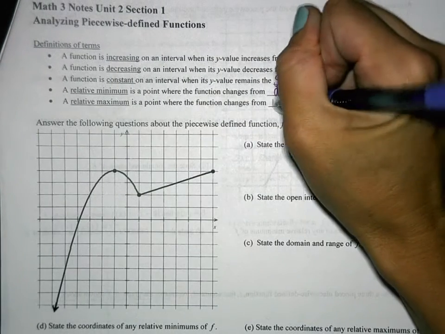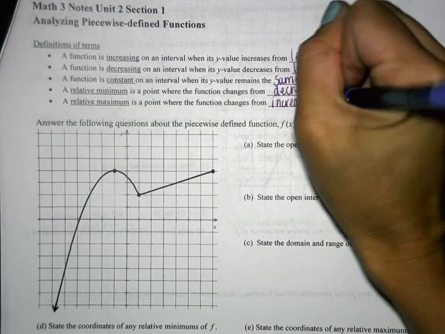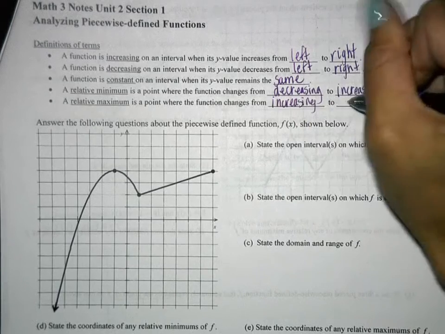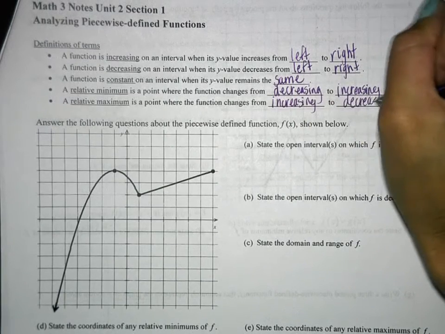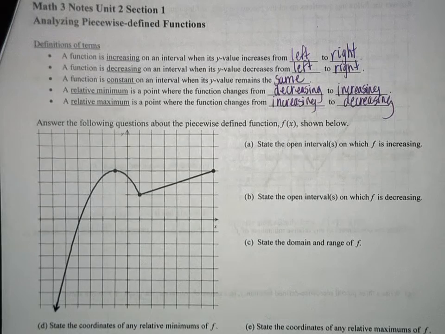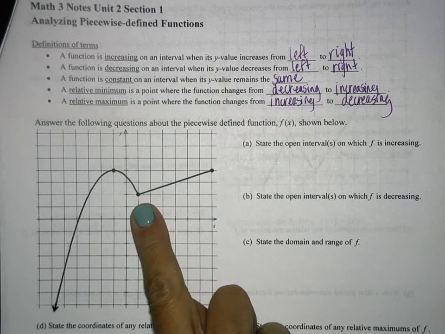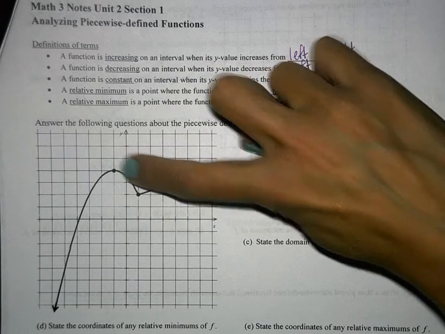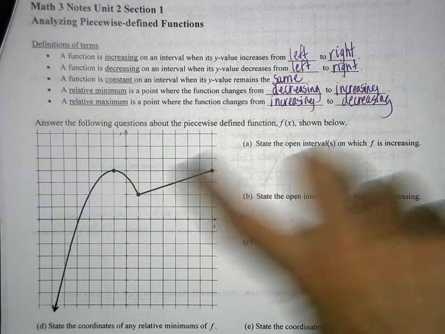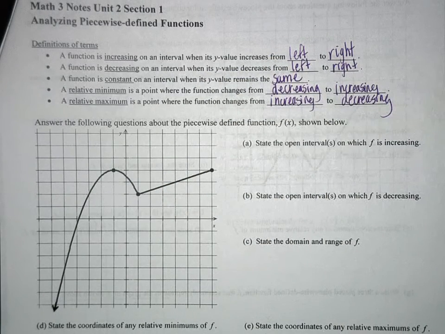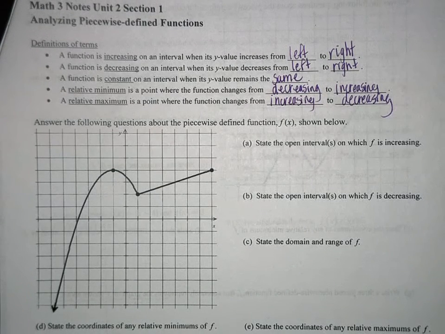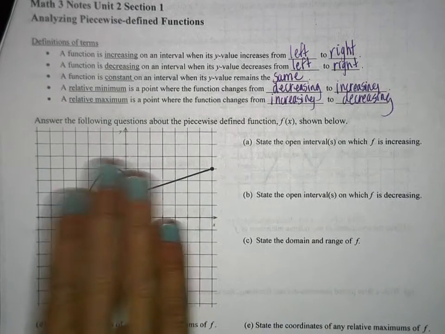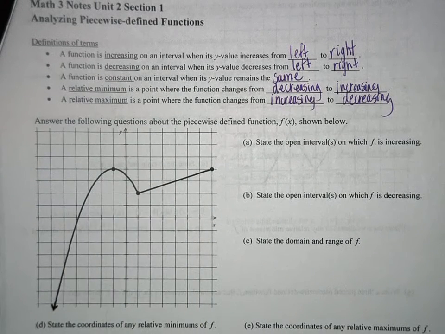So we're going to write that here. So this is changing from increasing to decreasing. This point right here is a relative minimum because you can see here how it's decreasing and then it changes to increasing. So it has to be changing directions in order for it to be a relative min or a relative max. Okay, so now we're going to answer the following questions, which we kind of already have done when we were talking about the graphs.